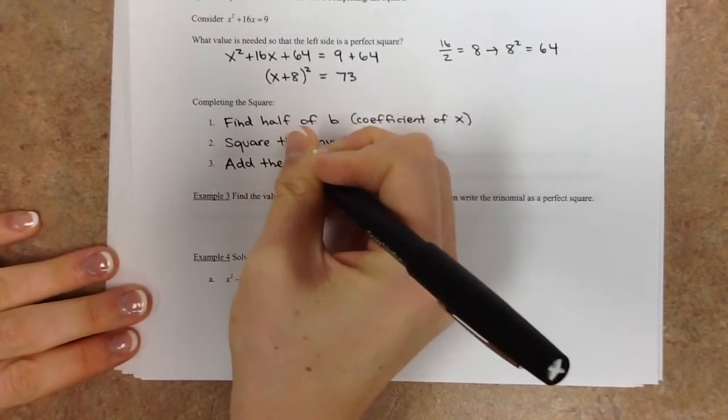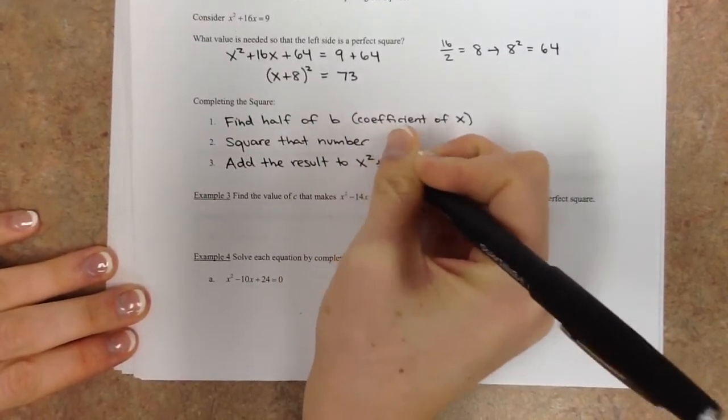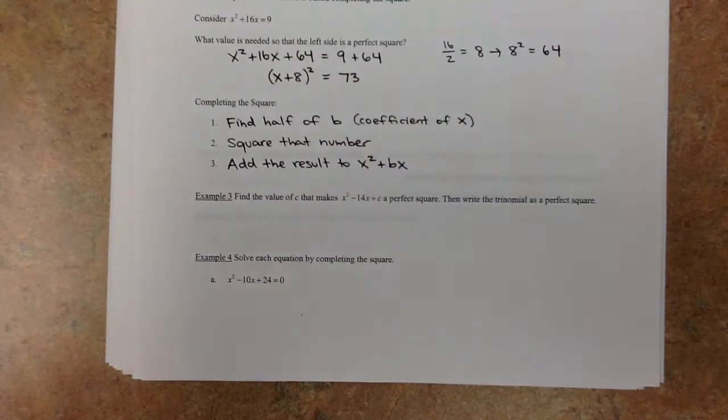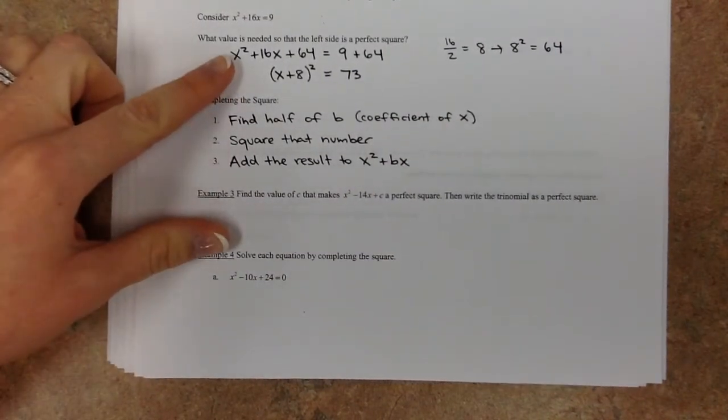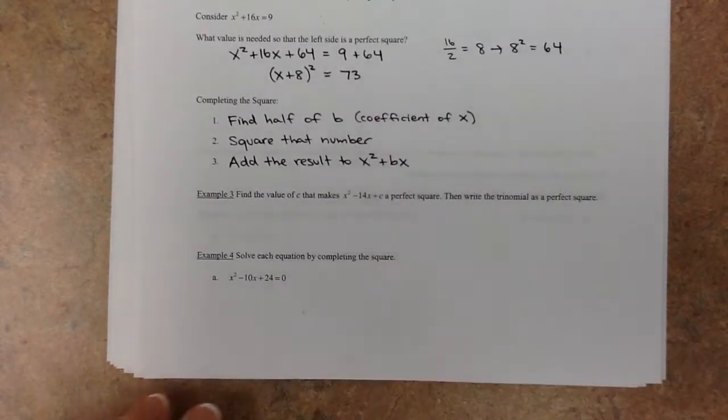So whatever you get from step 2, add the result to the x squared plus bx that you started off with. And then from there, it becomes just like one of these problems that we had up above, and then you can solve it using the square root property. All right, so let's do just the rest of this page.